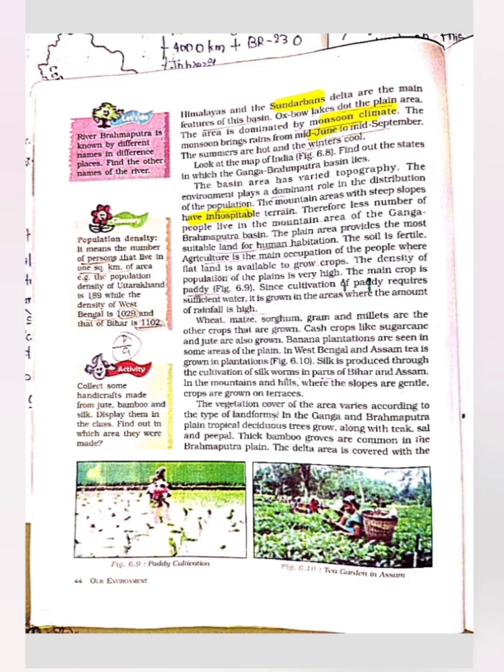The plain area, which makes up most of the basin, is suitable for human habitation. The plain area is also suitable for construction and development, and that's why people like to live in the plain area. The soil is fertile. Agriculture is the main occupation of the people, where flat land is available to grow crops.